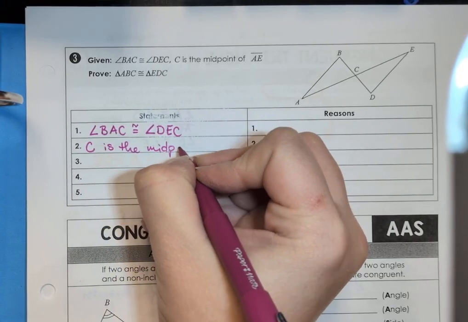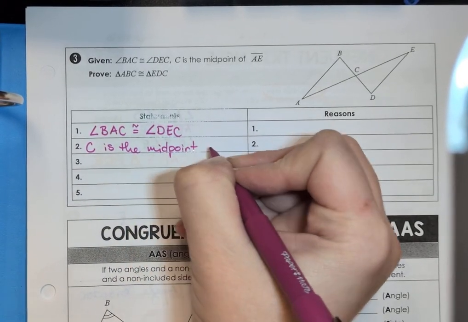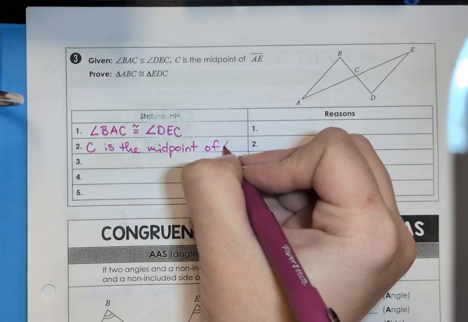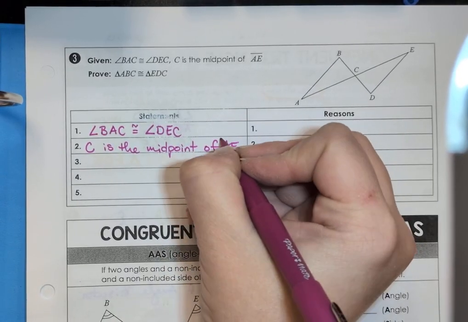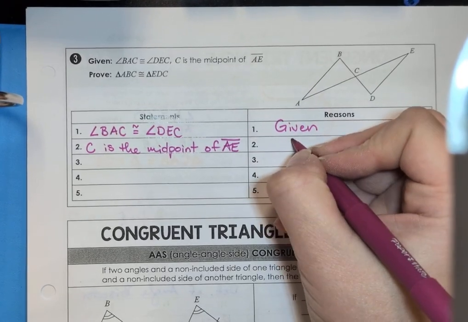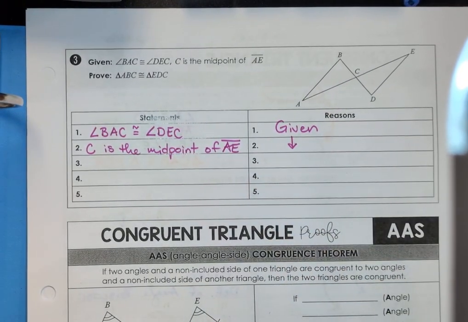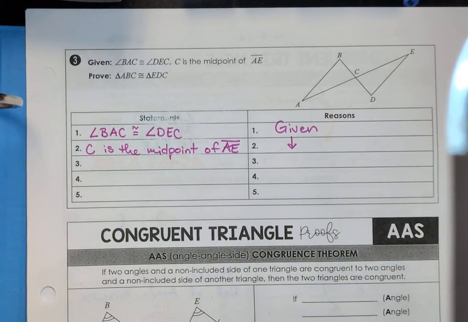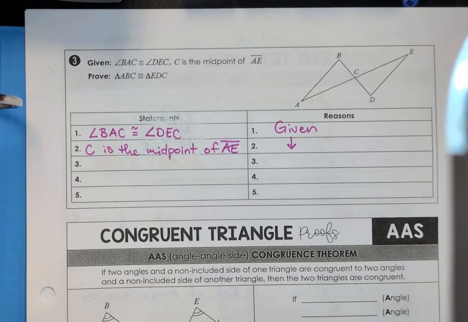I wrote my angle sign so good. Good job. What, Mikey? I don't know why this one marker is so loud when it writes.